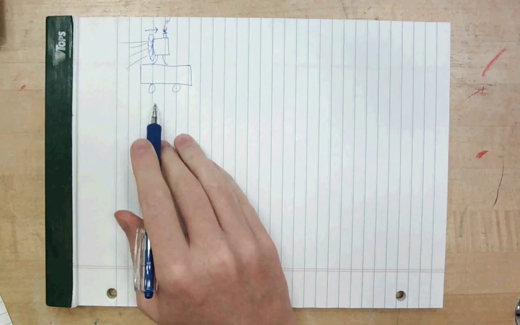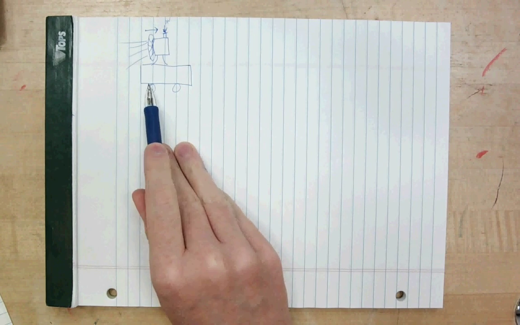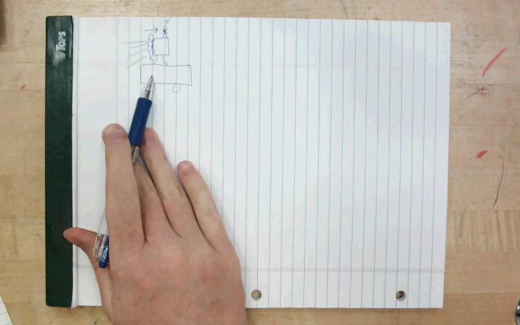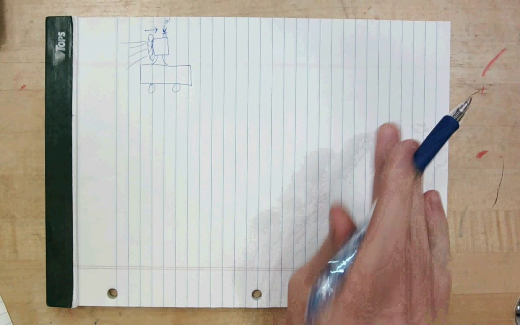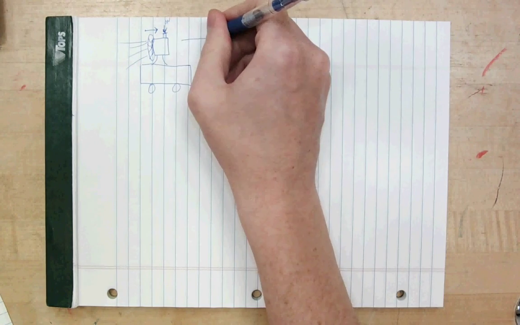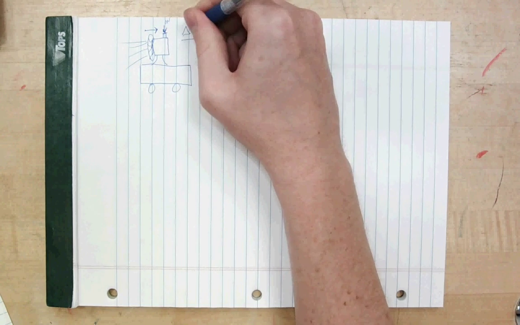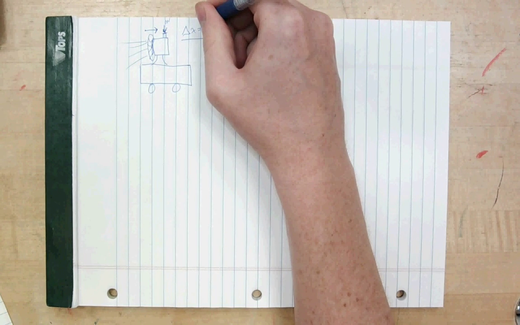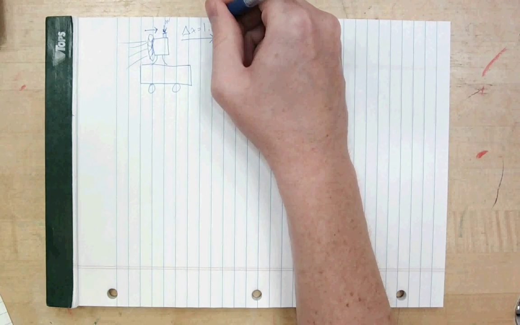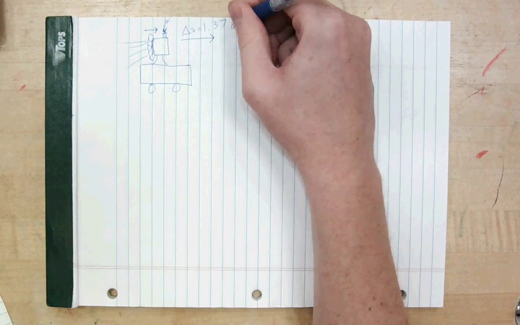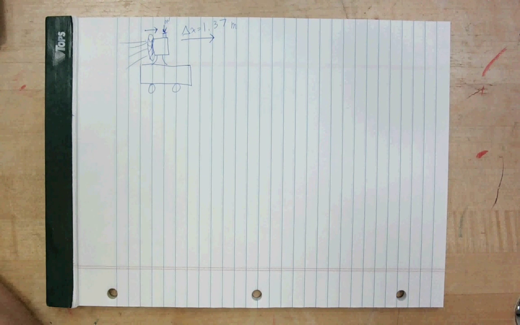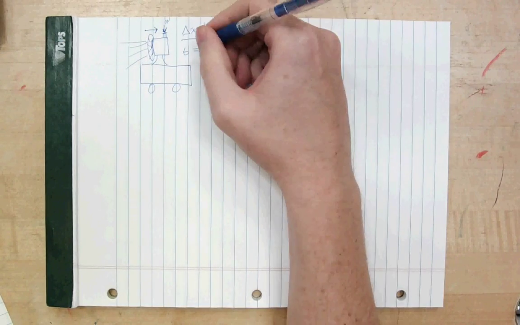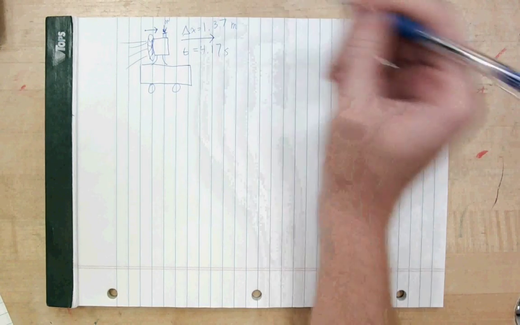fan. And thanks to the fact that the cart is on wheels, and we're going to just go ahead and assume that everything is frictionless, that cart will fly forward. And we're going to define the distance it flies forward, delta x, of 1.37 meters. And the time it takes for the cart to fly forward, t equals 4.17 seconds.